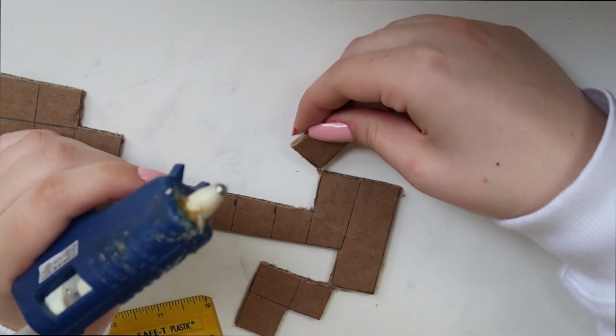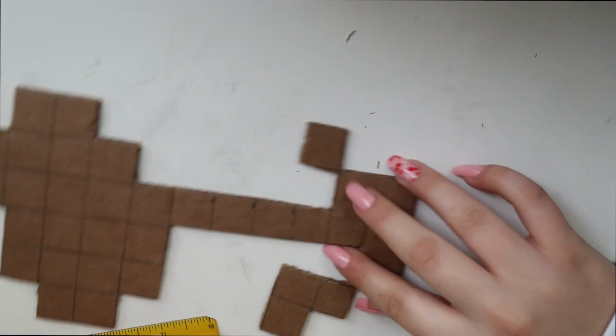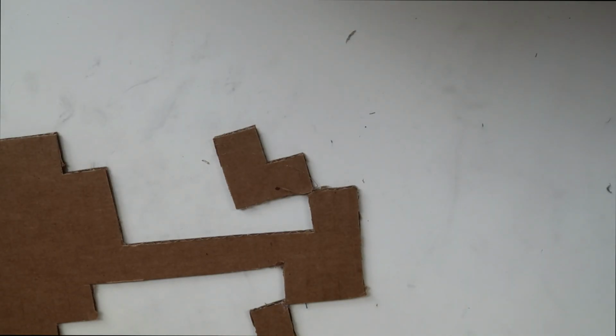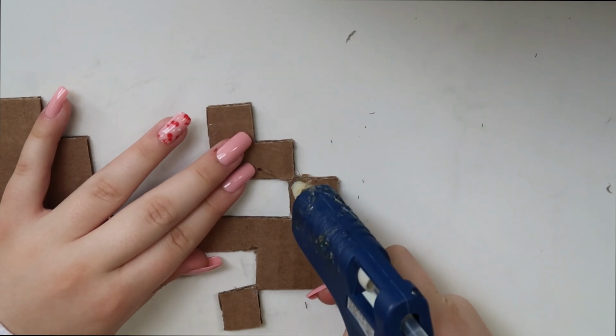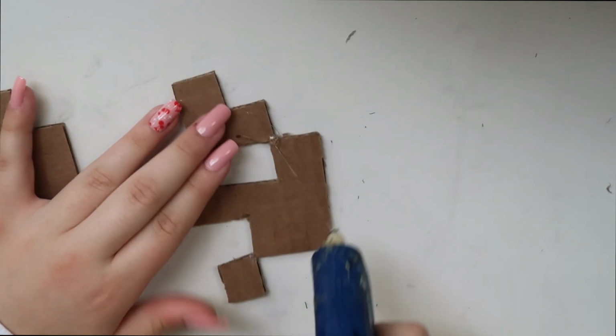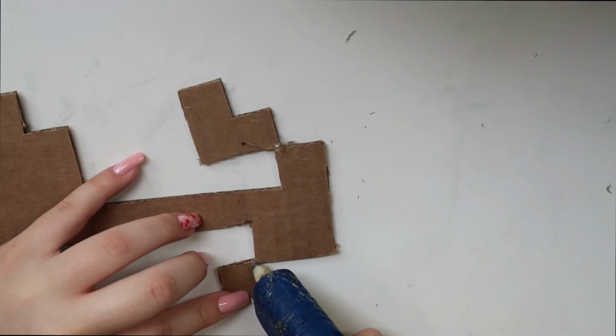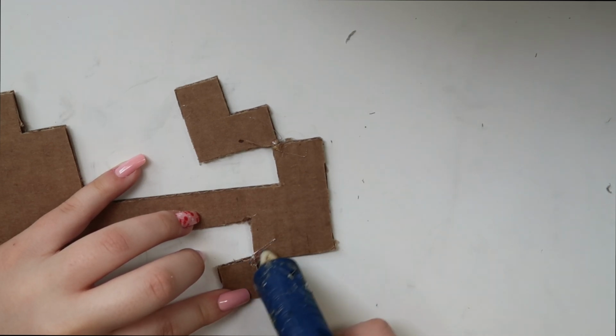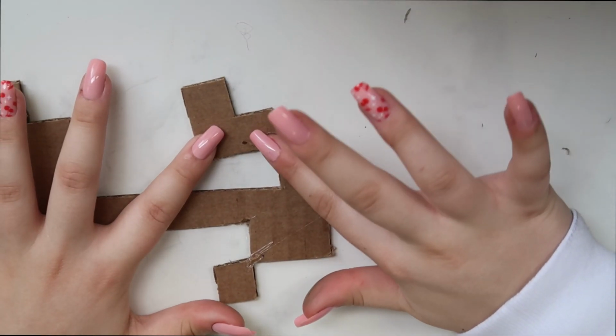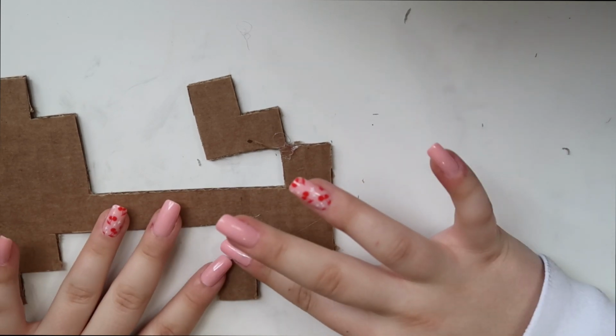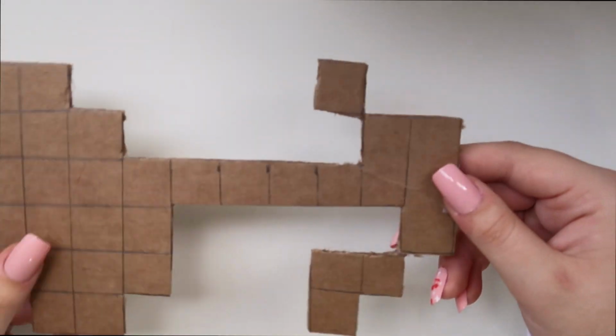So then I am attaching the second one, and then what you do is you flip it over and reinforce it on the back, and that's where it really gets stable. And I wouldn't recommend just using your hand to melt down the glue like I'm doing, but use an object or a pencil to smooth it out.